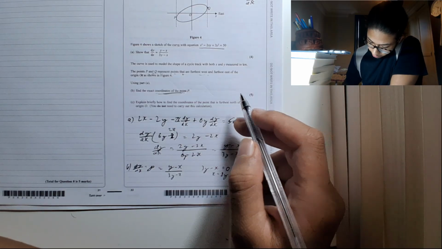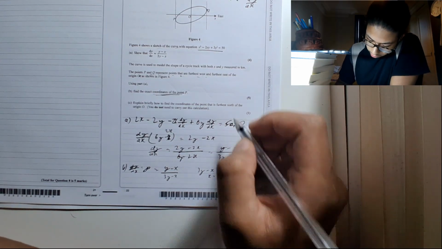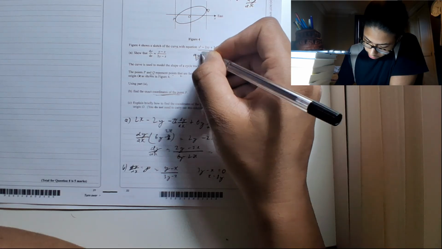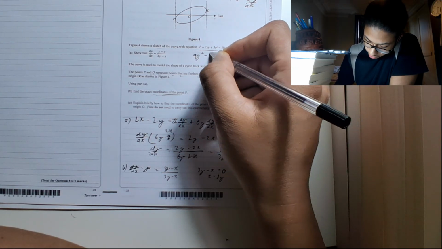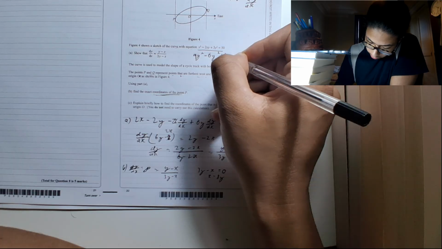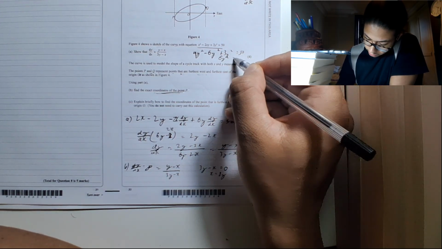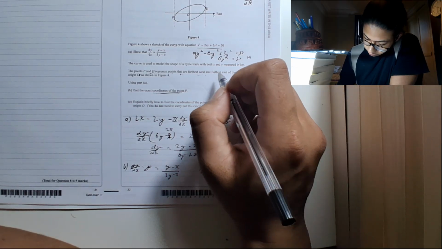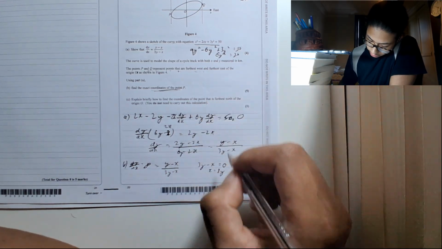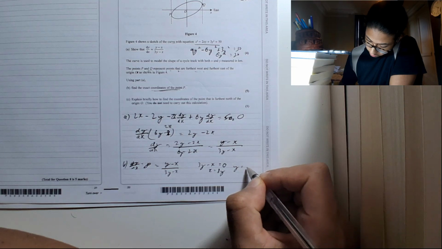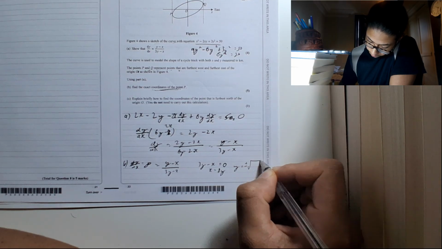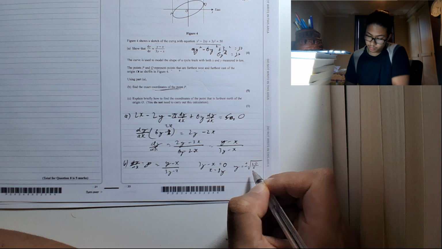So then let's sub x back in. I'm going to sub in up here. So you get 9y squared minus 6y squared plus 3y squared equals 50. This leaves me 6y squared equals 50. So then y equals plus or minus root 50 over 6. This can probably be simplified.